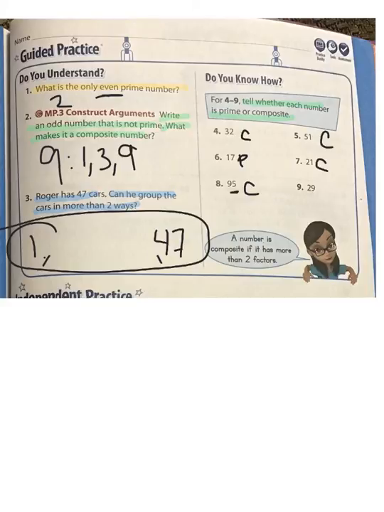And number 29. Well, I know that 2, 4, 6, 8, and 0 will not work. 2 plus 9 is 11, so 3 will not work. It does not end in a 0 or 5. 7 times nothing is 29, and 8 times nothing is 29. Therefore, this number is prime. Please make sure that you are using your divisibility rules that we did yesterday to help you figure out if a number is prime or composite.